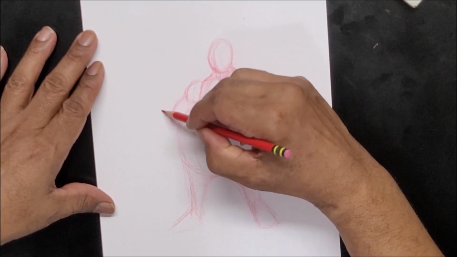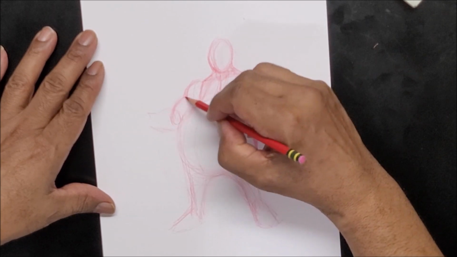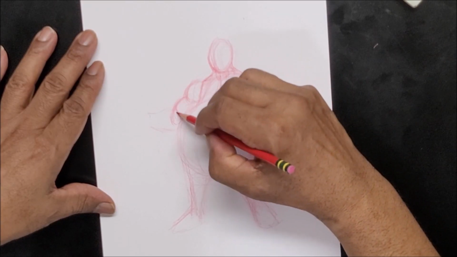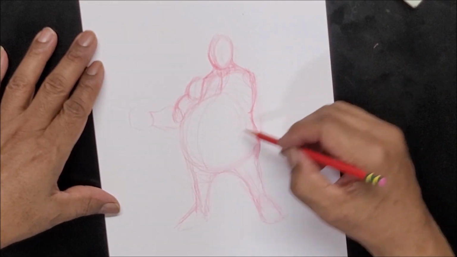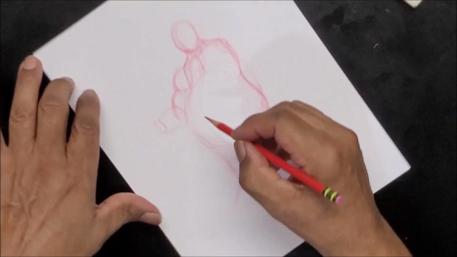Again, your character can be whatever size, whatever shape, but if you want to keep it humanlike, then you want to make sure that those arms are the right length.